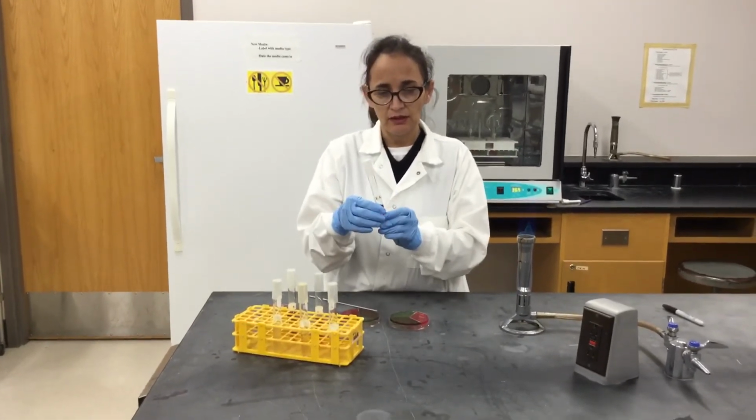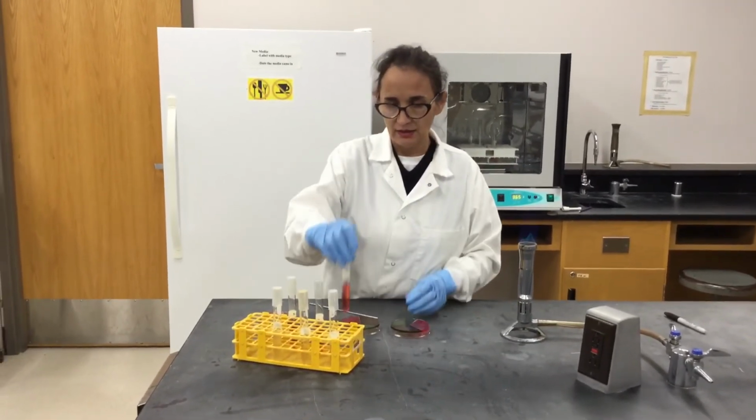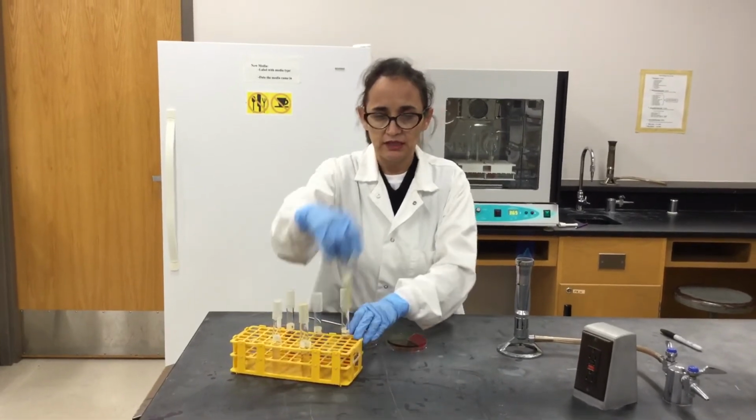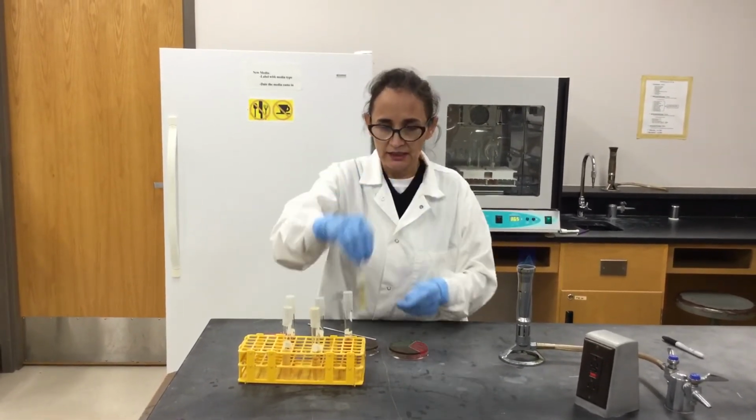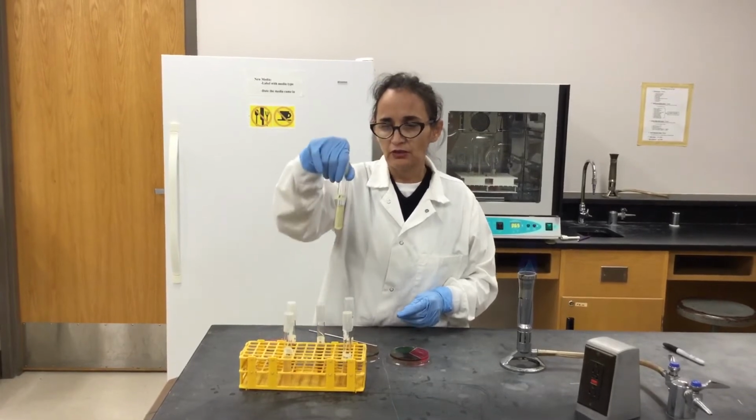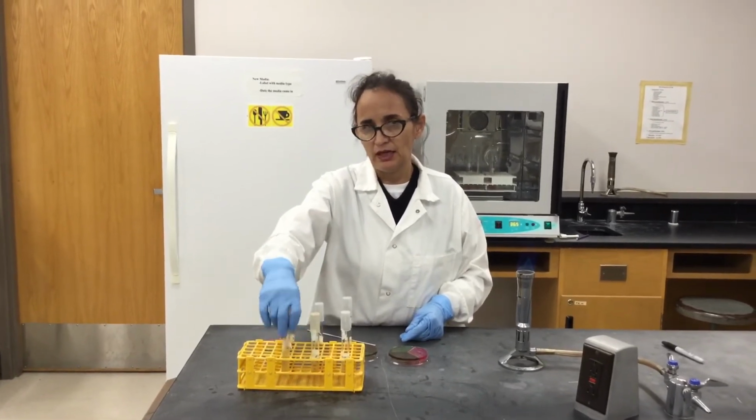So we have E. faecalis, it's here in this broth, E. faecalis, E. coli, and S. aureus.